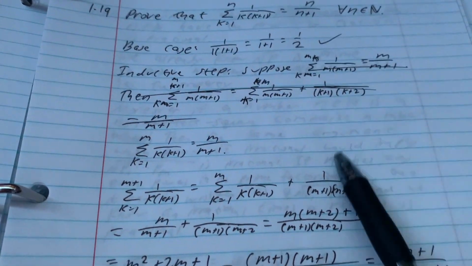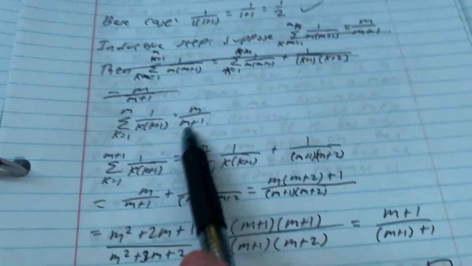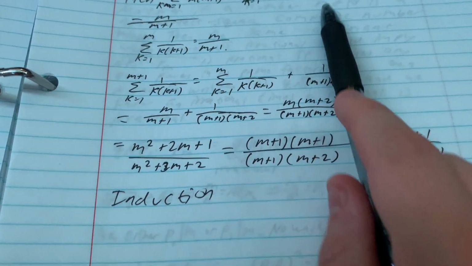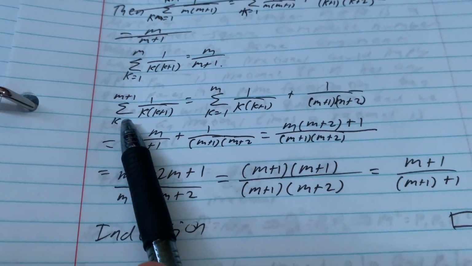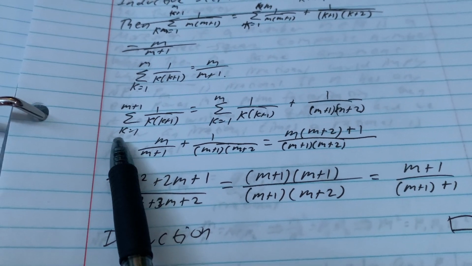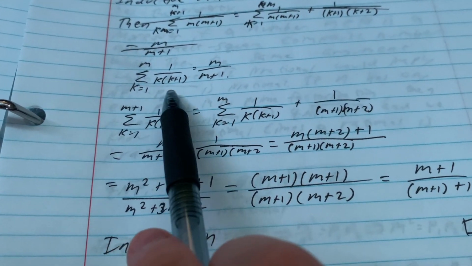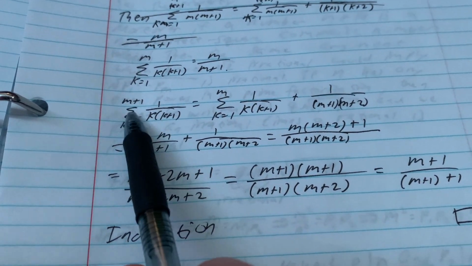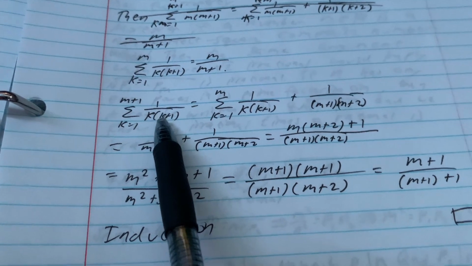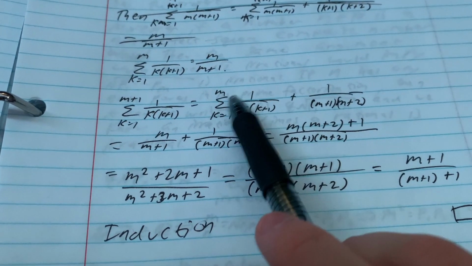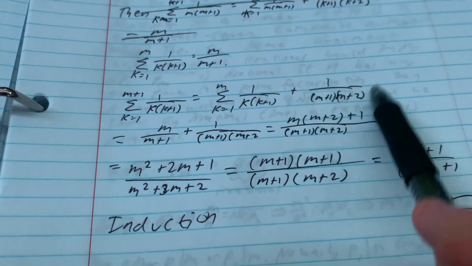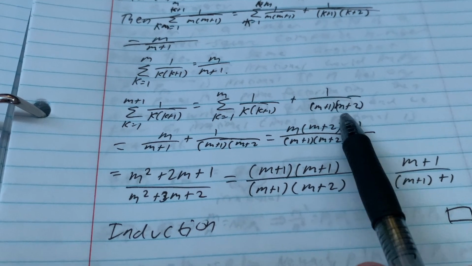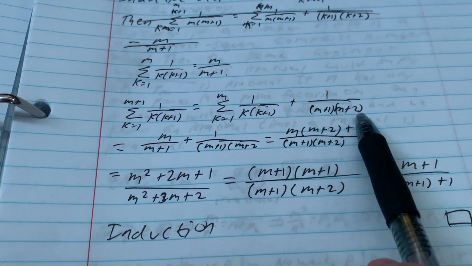Now we go into the inductive step, which I crossed this out because I messed up the sigma notation and I got all confused. But here it is really. If we suppose that this holds, which is the beginning of the induction step, that's the induction hypothesis, we need to show that it holds for m plus 1. So I can split this into the m terms and then add on the m plus 1th term, which is going to be 1 over m plus 1 times m plus 2, because this is m plus 1 plus 1, which makes it m plus 2.